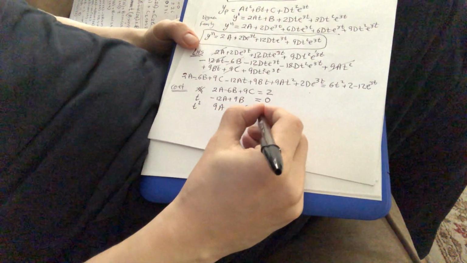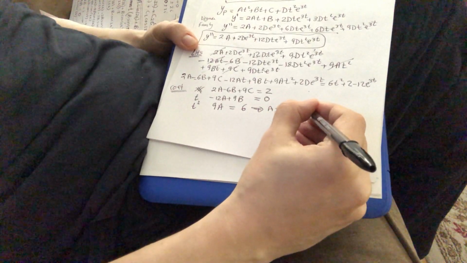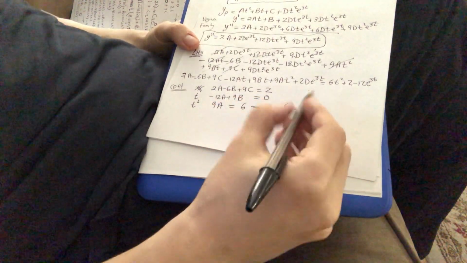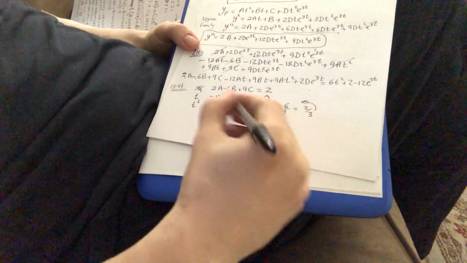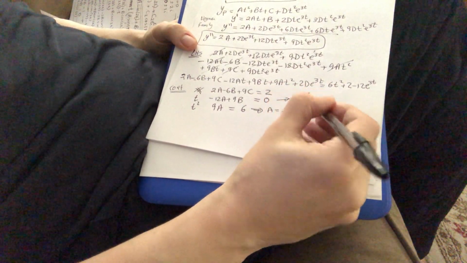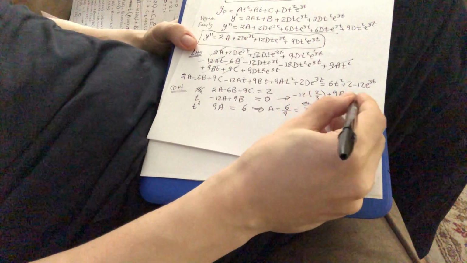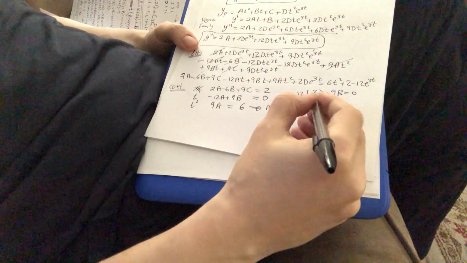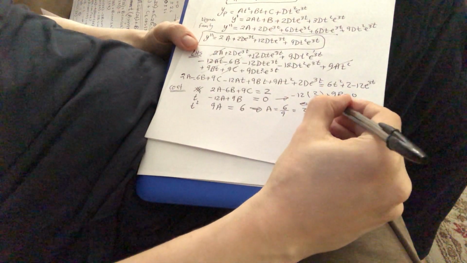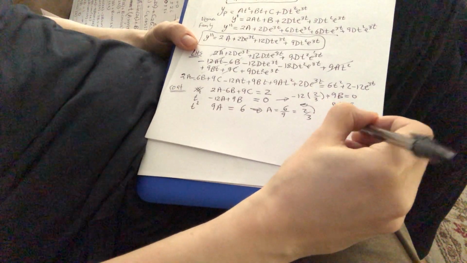That means we can solve for a. 6 over 9, which is 2 over 3. Once you know a, you put it here, you can solve for b. So minus 12 times a plus 9b must equal 0. So this and this has minus 8 to bring it over. So 9b is 8. That means b is 8 over 9.